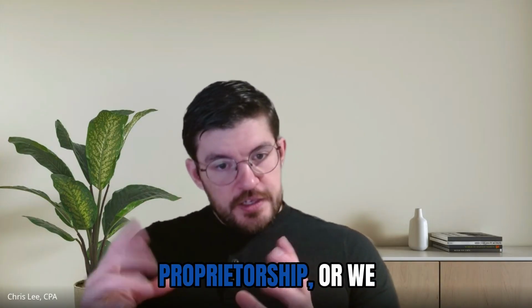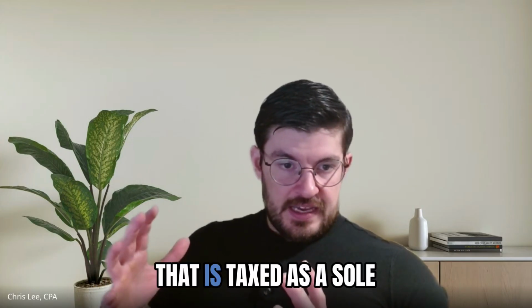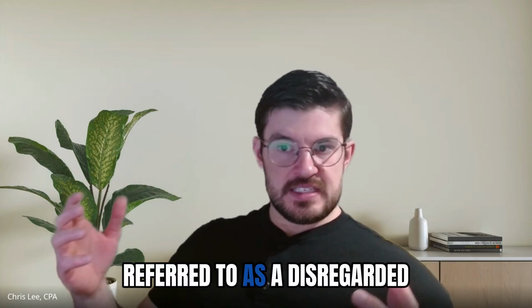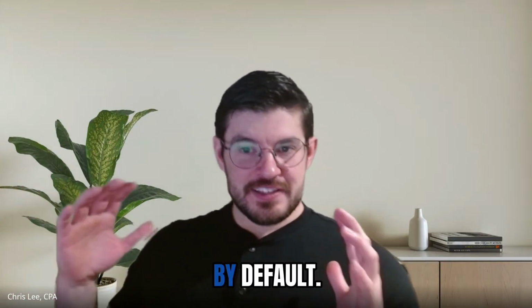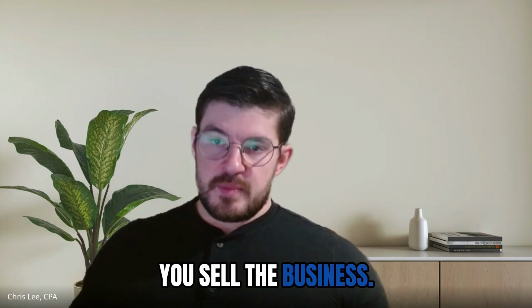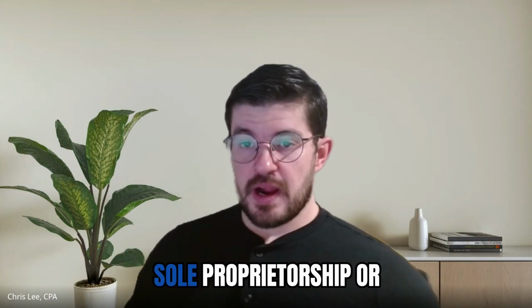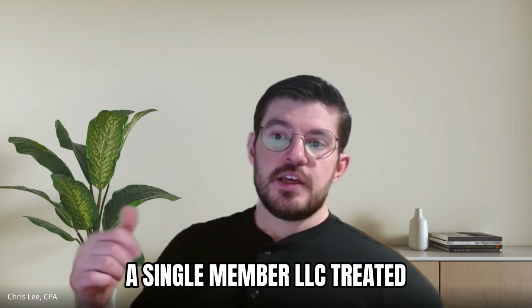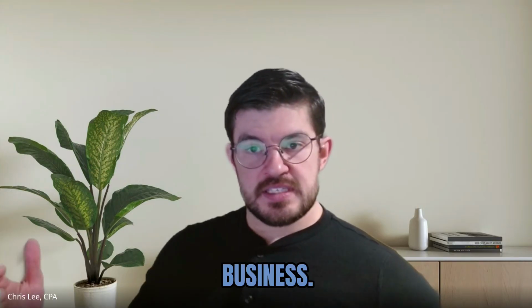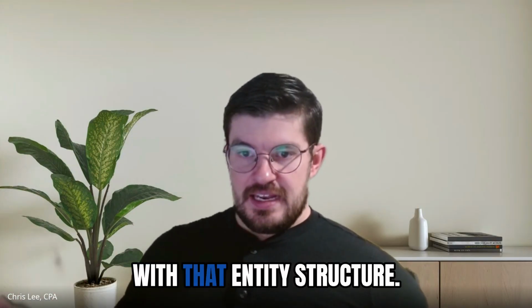Now, when we are in the context of a sole proprietorship, or we have a single member LLC that is taxed as a sole proprietorship, often referred to as a disregarded entity, there are not the two options. By default, that is always going to be an asset sale when you sell the business. So an asset sale treatment automatically applies if your business is a sole proprietorship or a single member LLC treated as a sole proprietorship and you're selling your business. That's an automatic treatment with that entity structure.